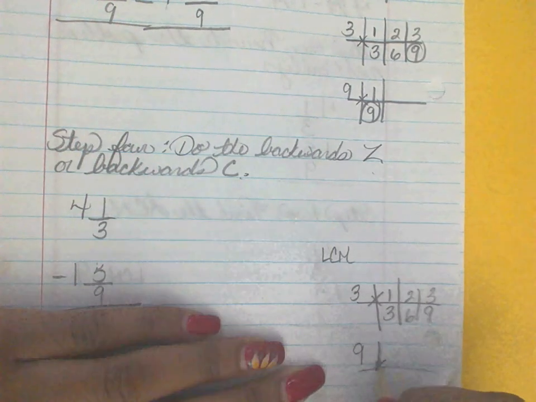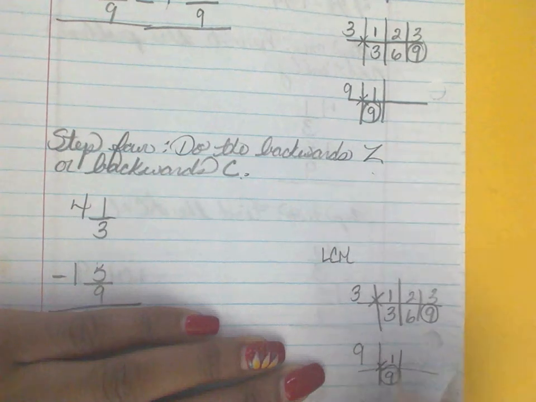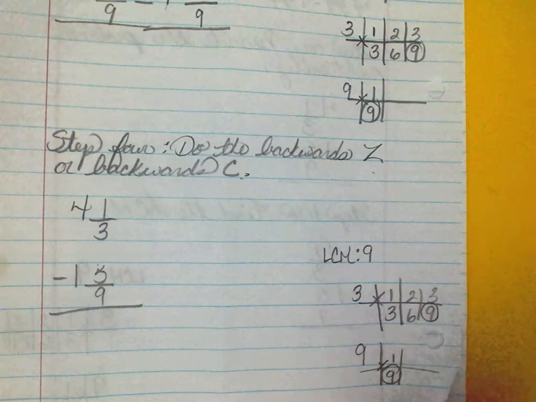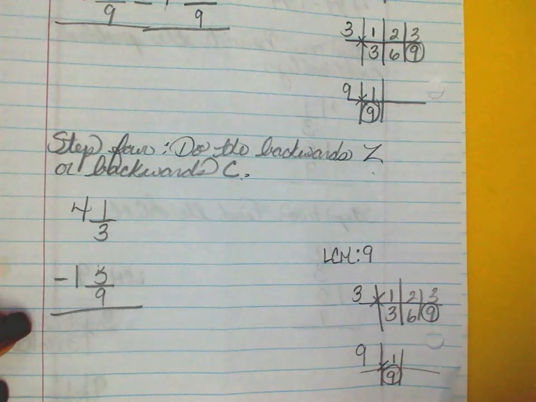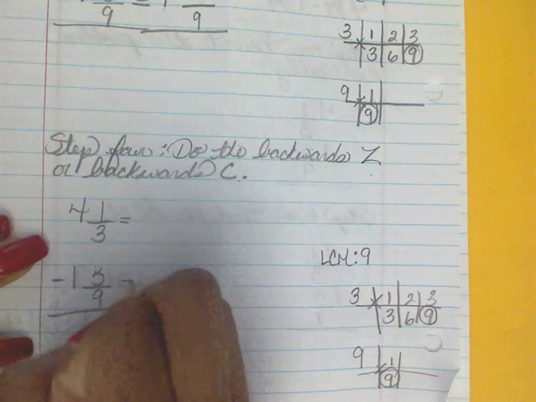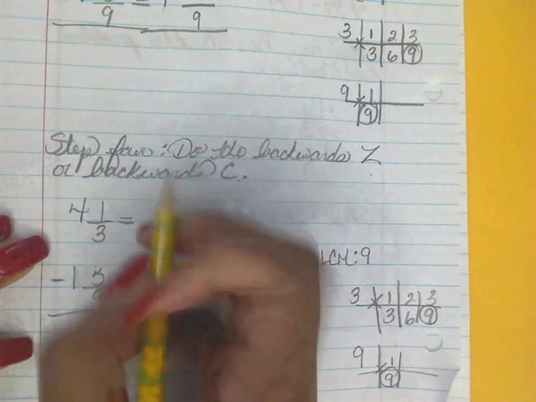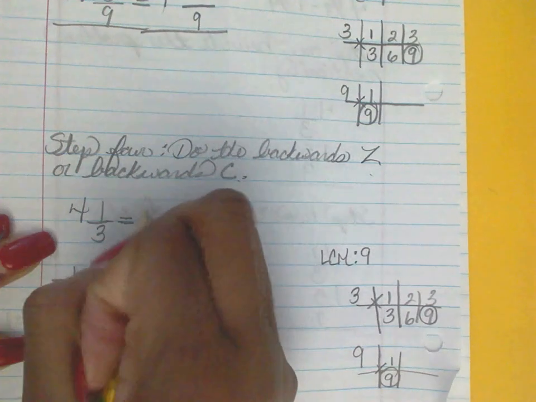You will start getting real fast with these. Circle that LCM. LCM is 9. What do you do with that LCM? Yes, step 3. You make that LCM your new denominator. But if you have whole numbers, bring those whole numbers over, because this equal sign means same. If you don't bring the whole numbers over, it will not be the same. So 4.